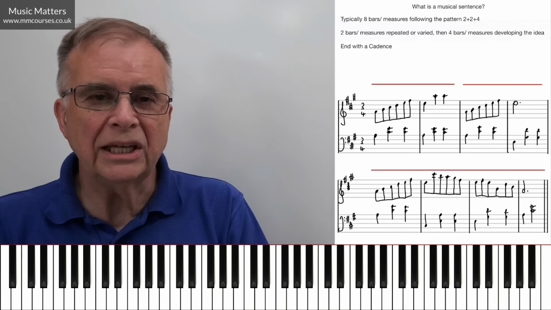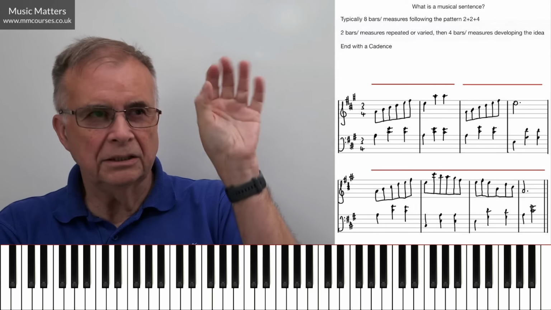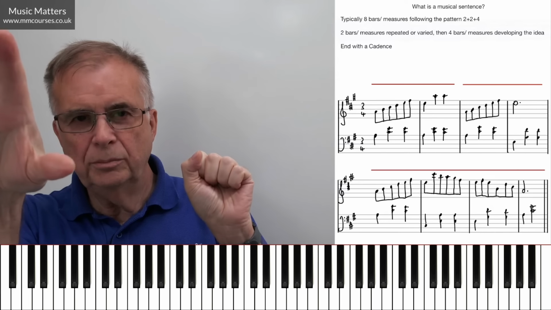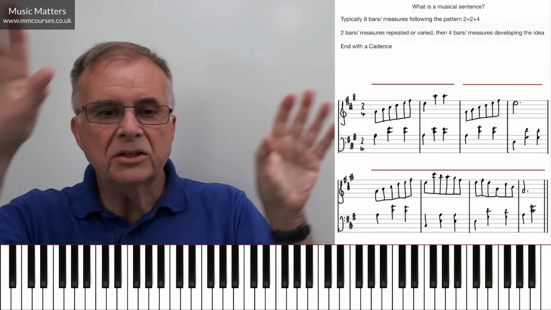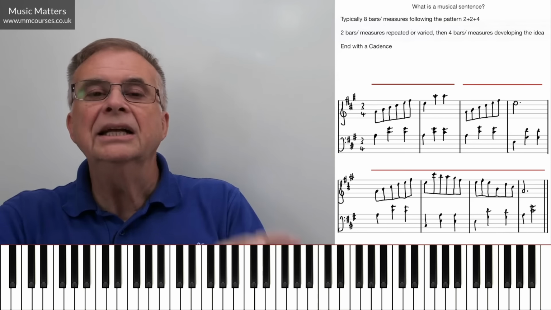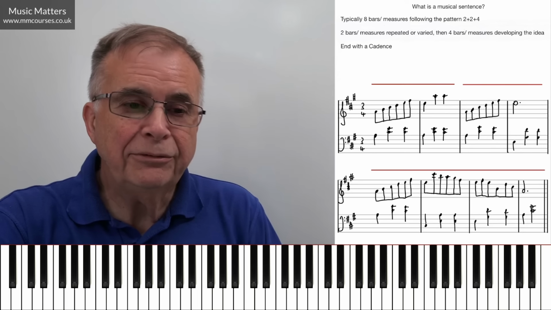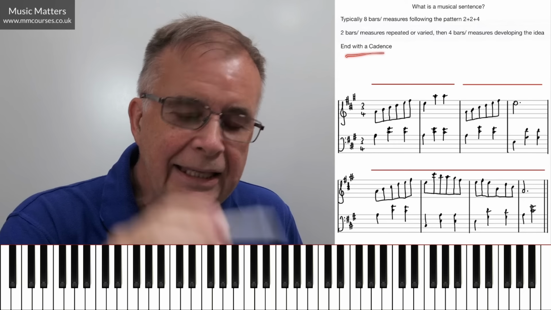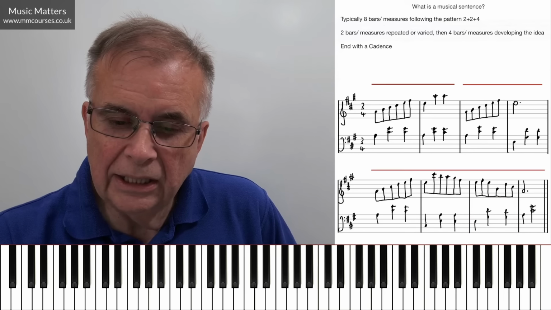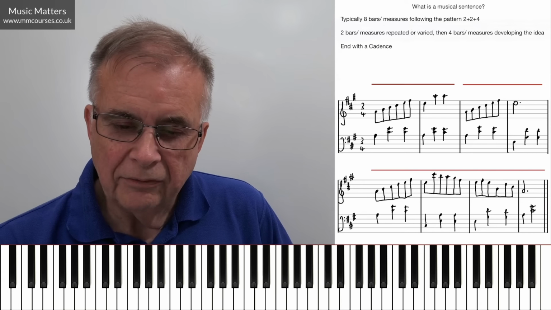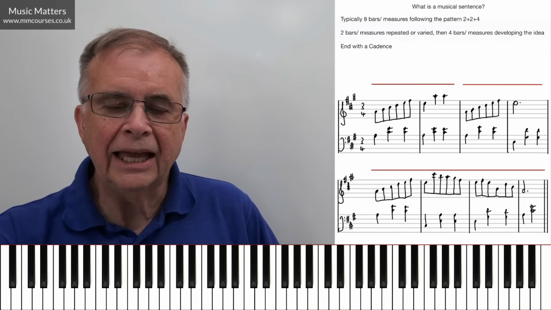That is a musical sentence when you're thinking about 8 bars or 8 measures, but following this specific pattern. 2 bars, 2 measures, 2 bars, 2 measures, 4 bars, 4 measures. Having 2 bars that are repeated or slightly varied, then having 4 bars where you're developing the idea, extending it, and finishing with a cadence. So you notice here, this is chord 5-7 really, going to chord 1. So if I go 5-7 to 1, there is a perfect cadence at the end of the piece.